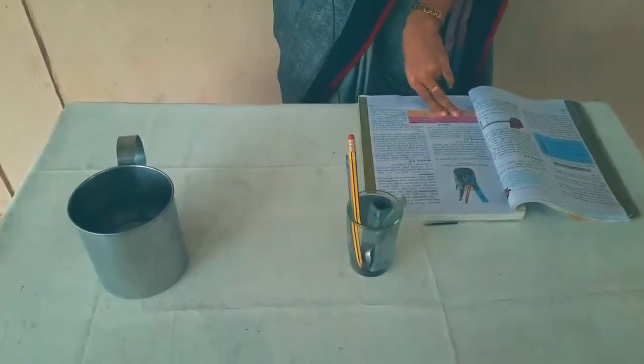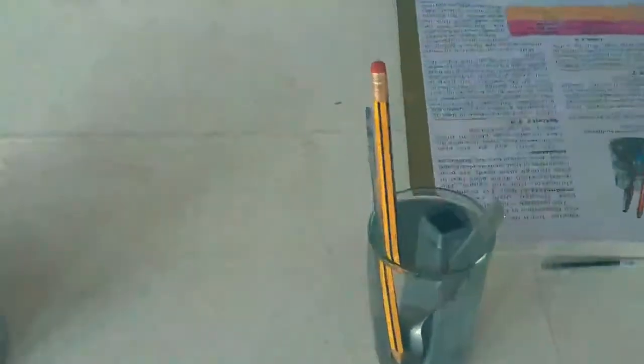See children, after some time, when we touch the other end of each material, we can feel some hotness in some materials only. That we can check. Let us wait some time.